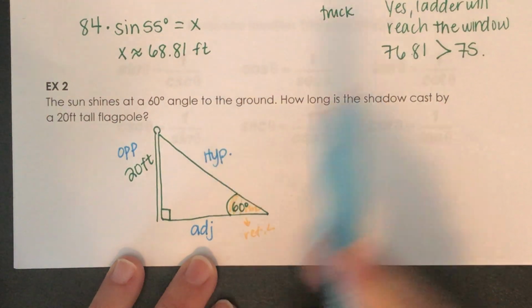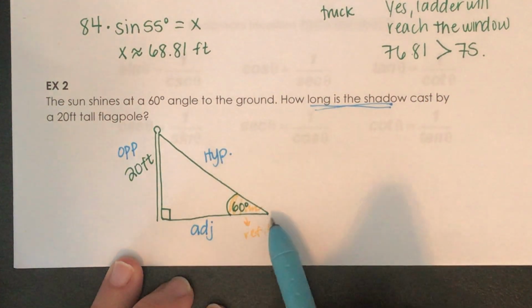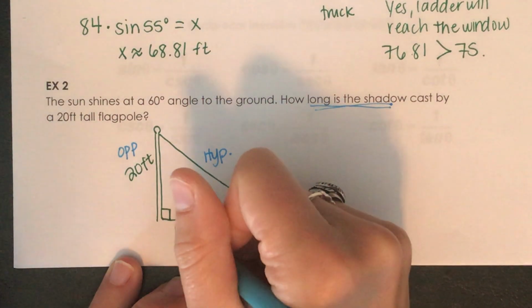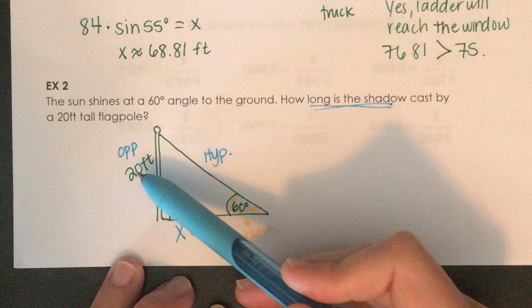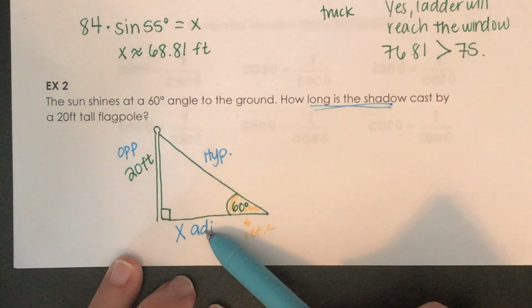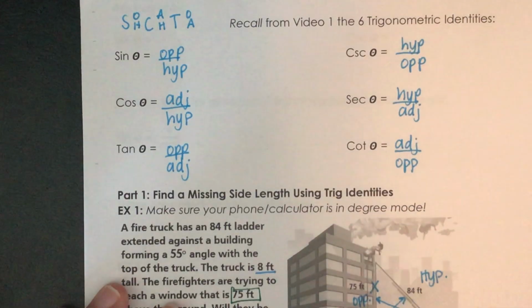I'm trying to find how long is the shadow. So that would be this length down here. This is my x. That's what I'm trying to find. So now I know the opposite side is 20. I'm trying to find the adjacent side. That's x. Which one uses opposite and adjacent? That would be tangent. So I'm going to use tangent.